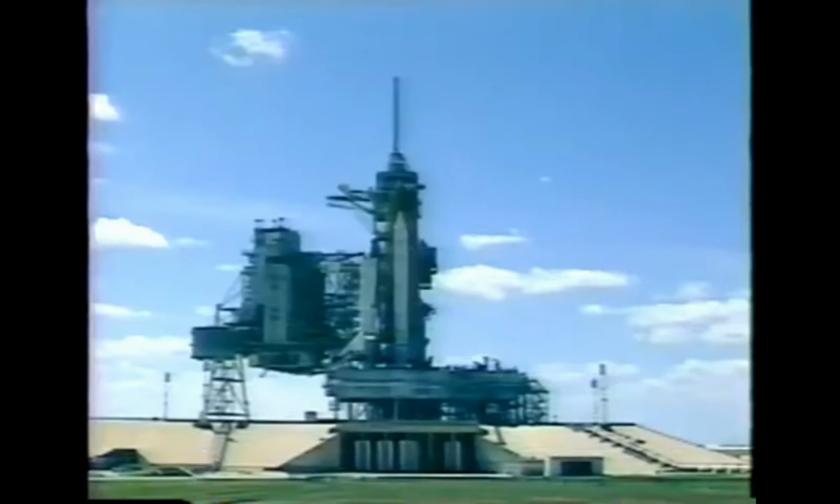T-minus 1 minute. Solid rocket booster joint heaters being turned off. Final check now of the booster commands. Locks and LH2 fill and drain valves are closed. Payload bay vent doors are positioned.